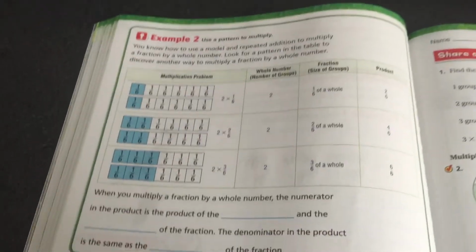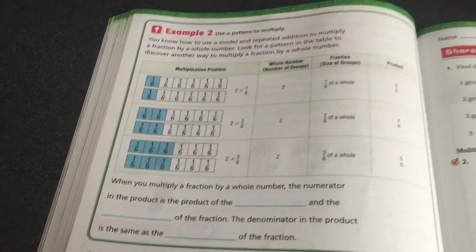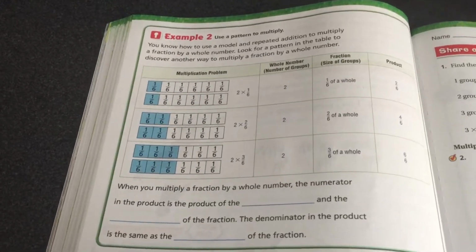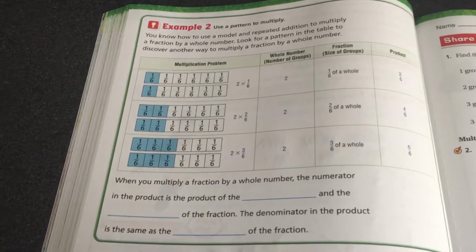This is really important because, instead of doing all the work that goes into repeated addition or finding the multiples or anything like that, this takes multiplying fractions and makes it very quick to do.